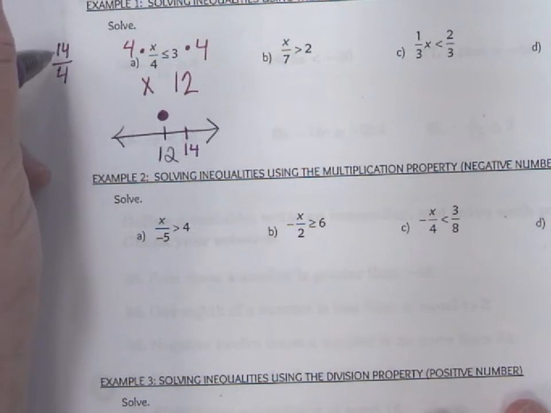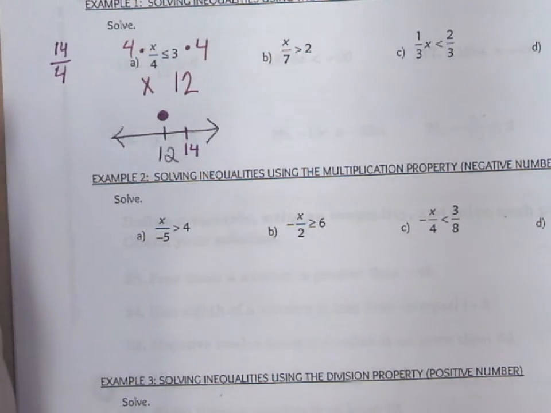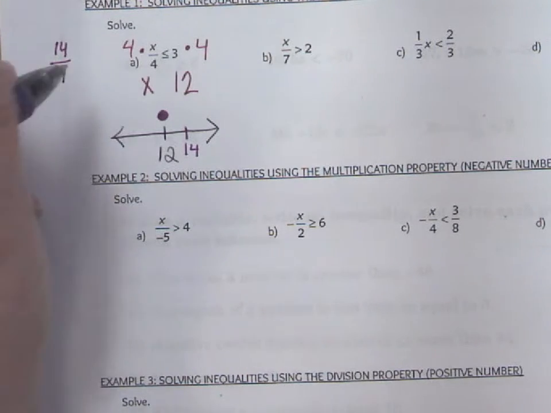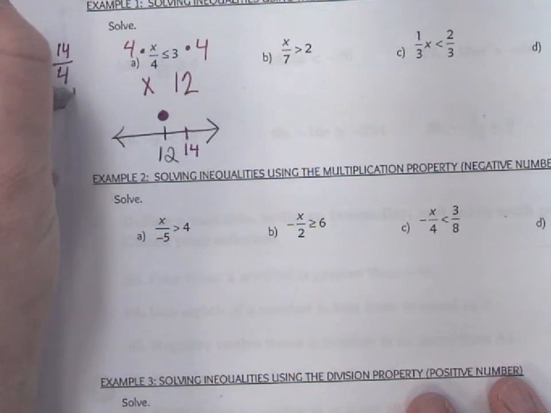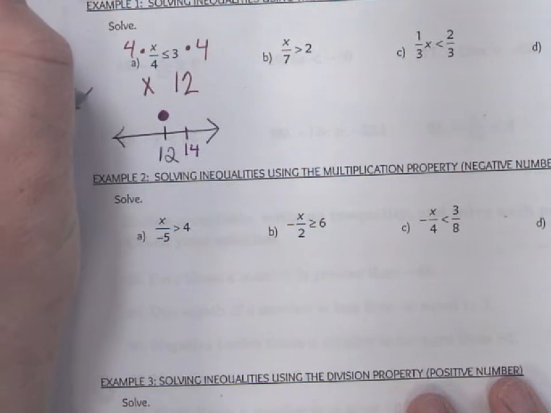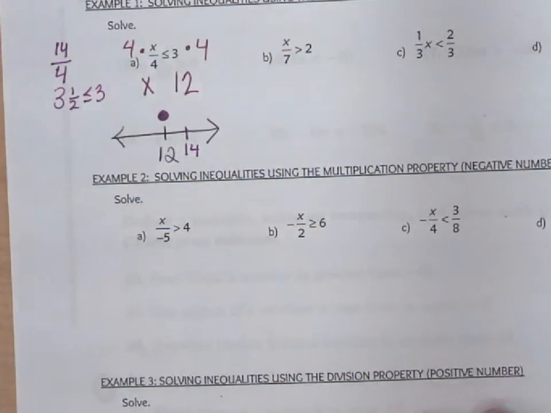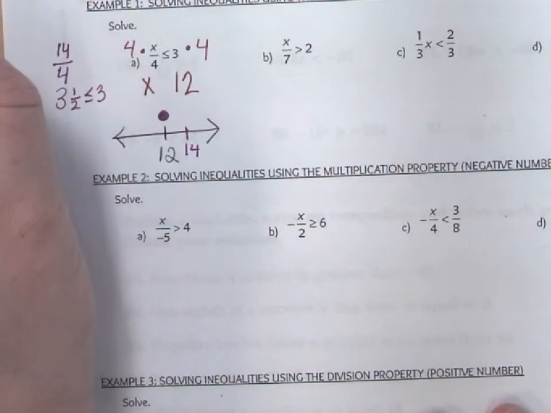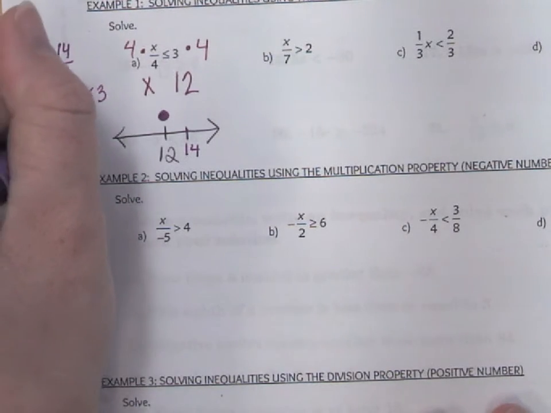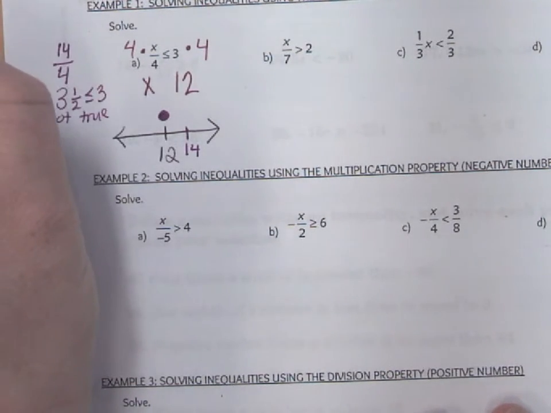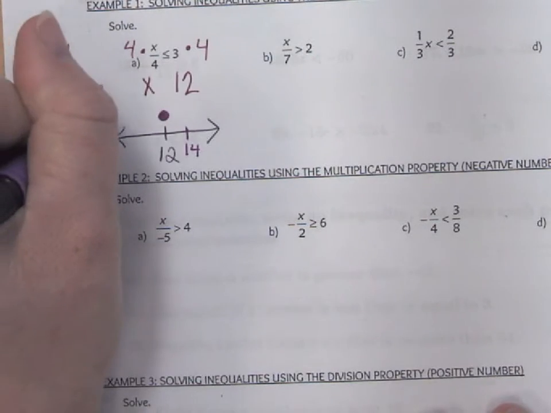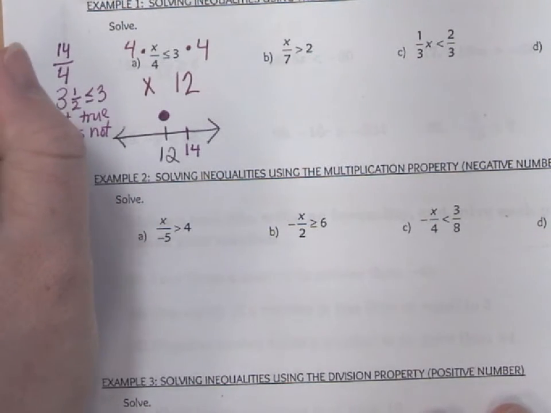And then simplify. 14 over 4 is 3.5. Is that less than or equal to 3? No, right? So this is not true. So 14 is not a solution.